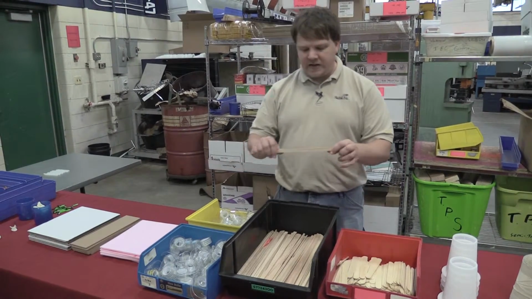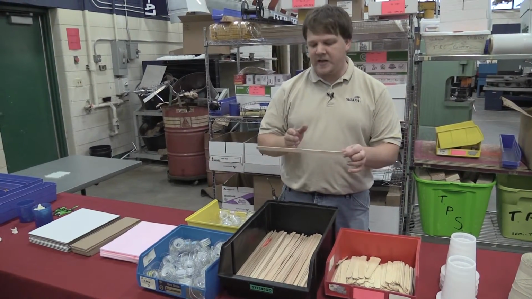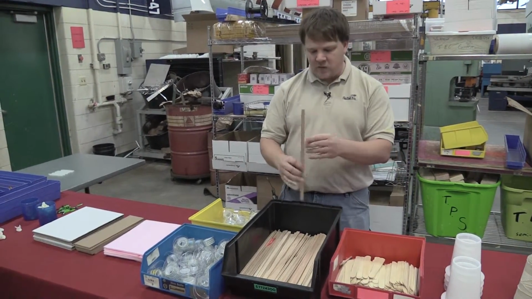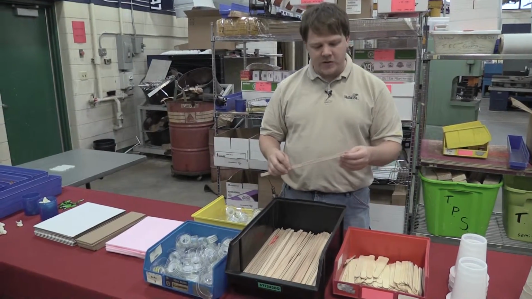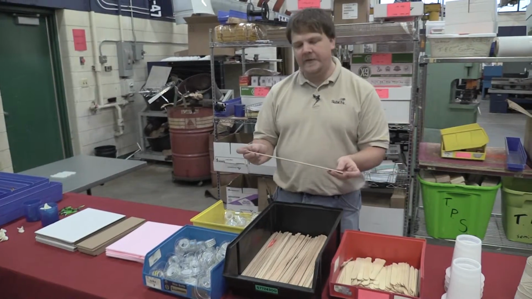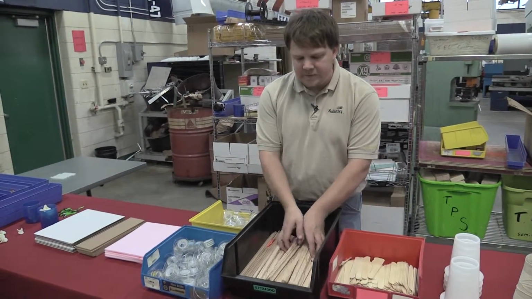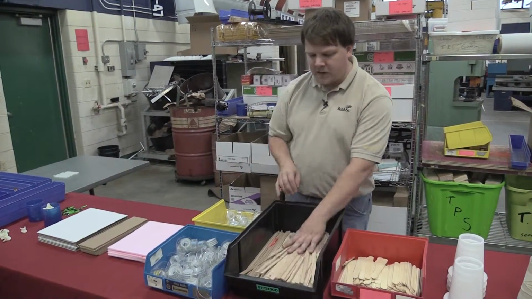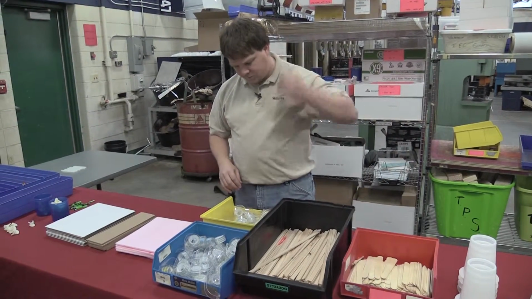Students like these because, again, that rigid material they can use. They can cut it up, they can use it as frames or towers or whatever they're trying to do. These happen to be 1/8 inch thick, 1/4 inch wide by about 15 inches long. And we've got a whole pile of them in here for students to purchase.